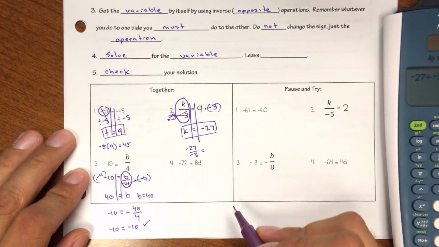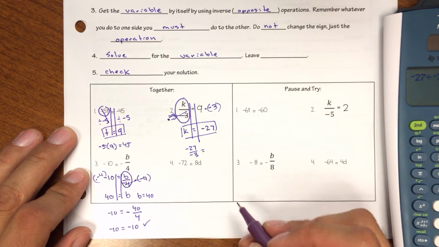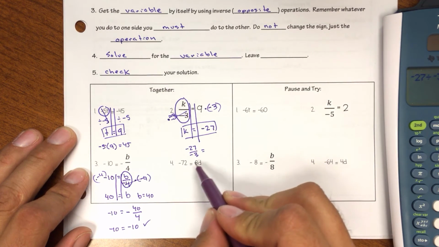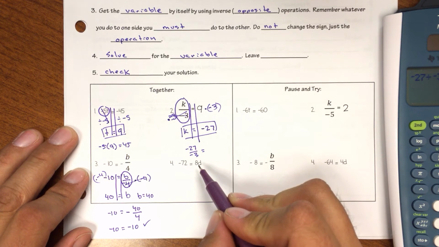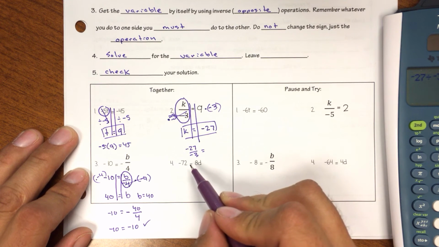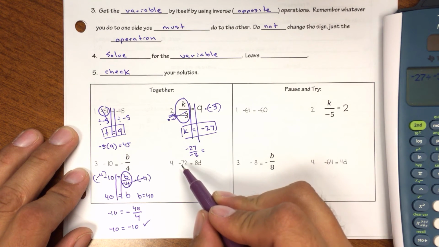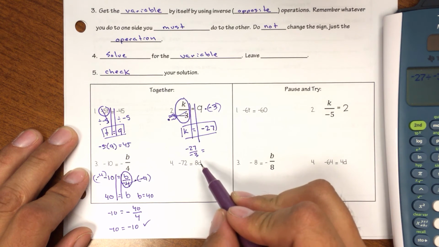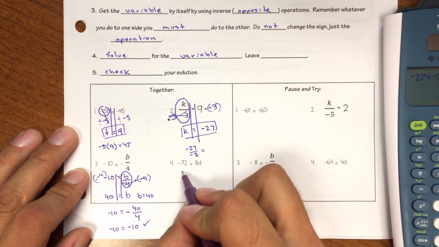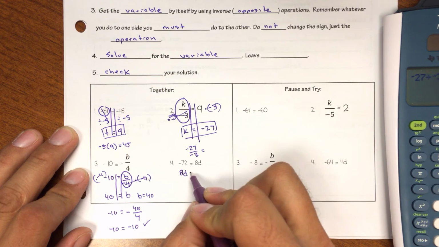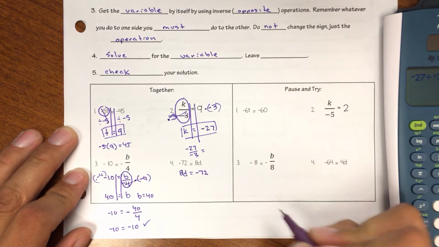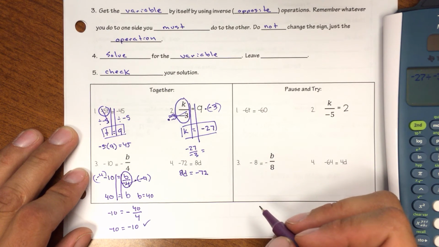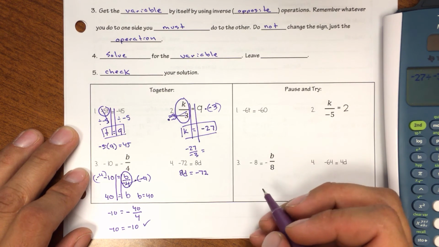All right, number 4, -72 equals 8d. Again, my variable's on the right. This time, let's change the equation so that the variable's on the left. -72 equaling 8d. Instead, I can just say that 8d is equal to -72. So I'm flipping the entire equation around.